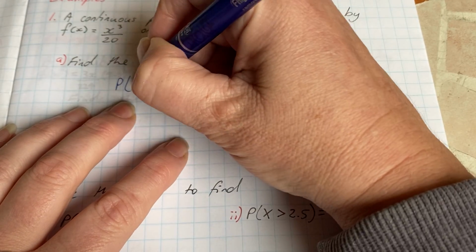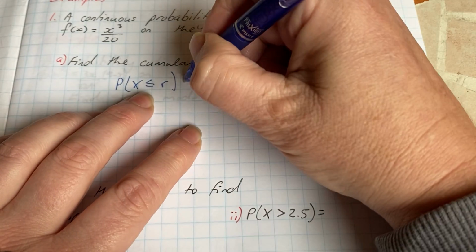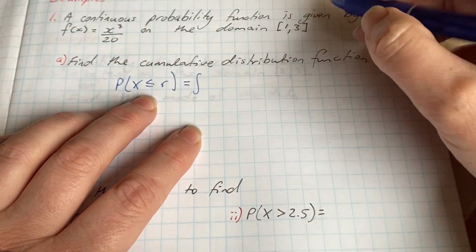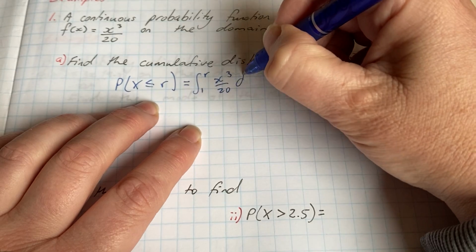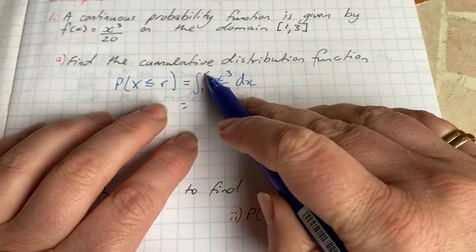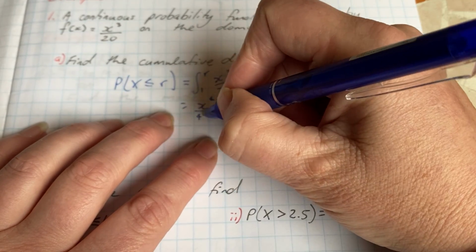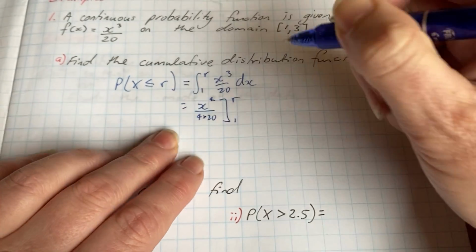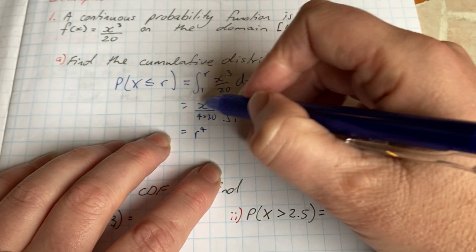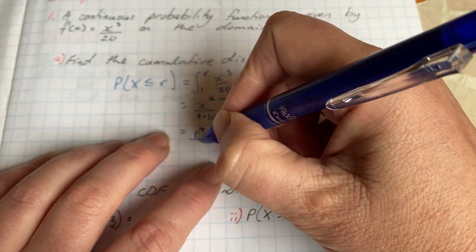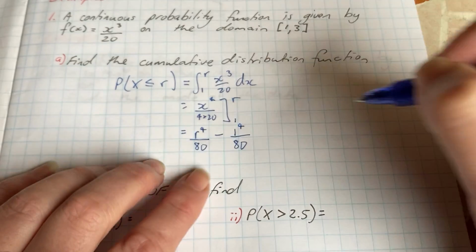So the probability that x is less than or equal to R, it doesn't matter if you use less than or equal to, straight from the reference sheet is the integral, in this case from 1 to R, of x cubed on 20 with respect to x. So we're just saying from 1 to any value, really. So it's x to the power of 4 on 4 times 20 from 1 to R, which equals, plug in the R. So you can see if that was an x as well, it's kind of confusing. So R to the power of 4 times 20 is 80, minus, plug in the 1 to the power of 4 on 80. You can leave it like that.